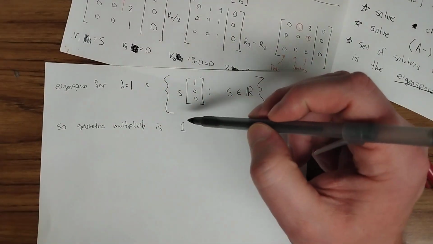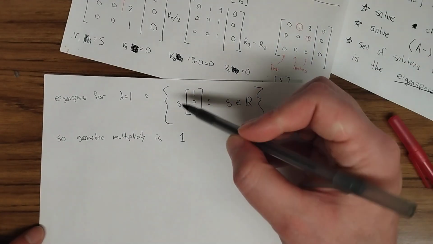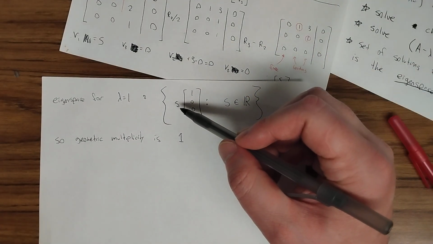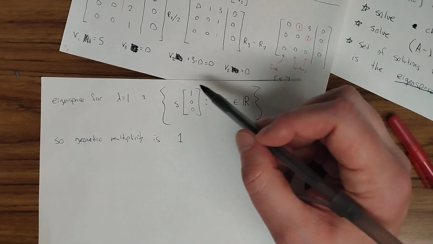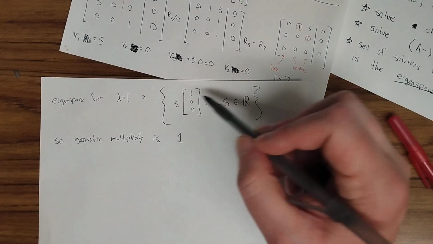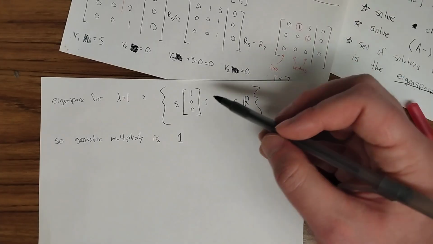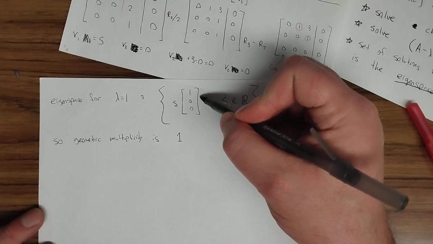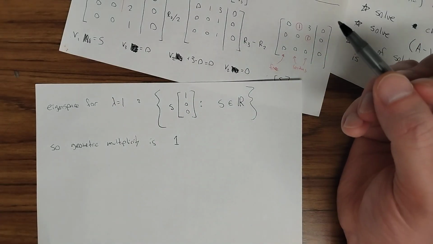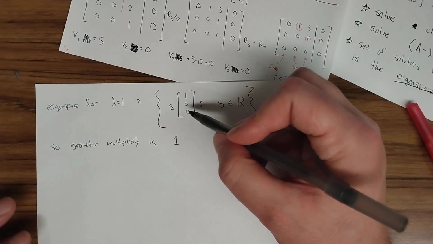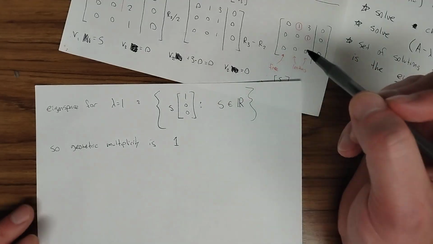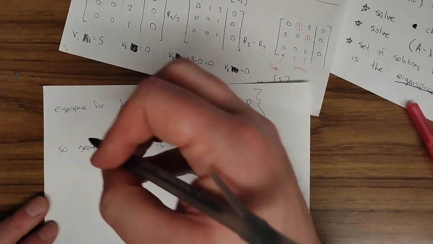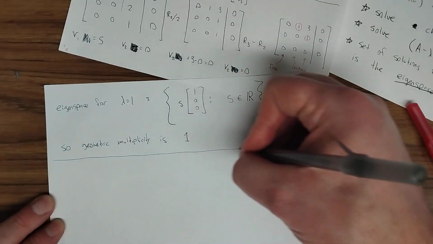And how do I know the geometric multiplicity is 1? Well, one way of saying it is just because I have one free variable. I've got one degree of freedom, which is my choice of s. A basis of the eigenspace is just this vector. So the dimension is the number of vectors in a basis, and there's just one. It's just this vector 1, 0, 0.